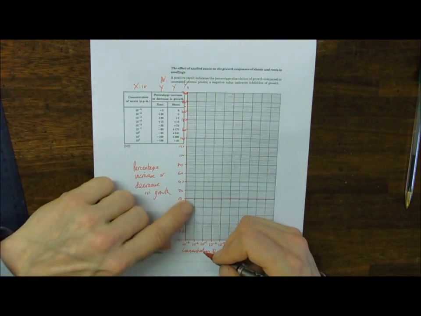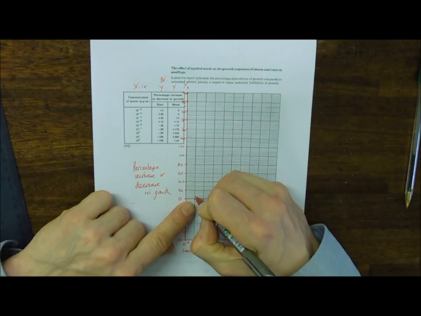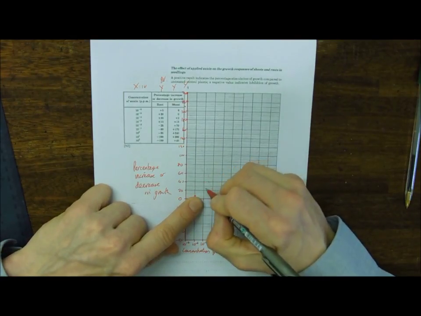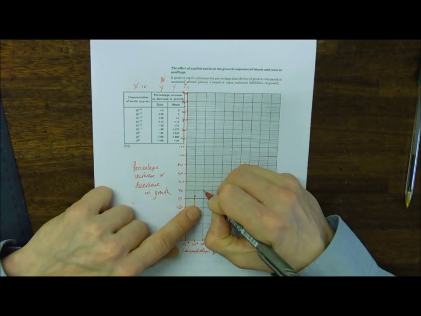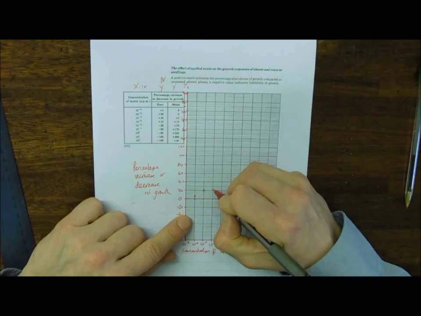So 10 to the minus 6, start off with the root, plus 5, then 10 to the minus 5, plus 20, 10 to the minus 4, plus 25.